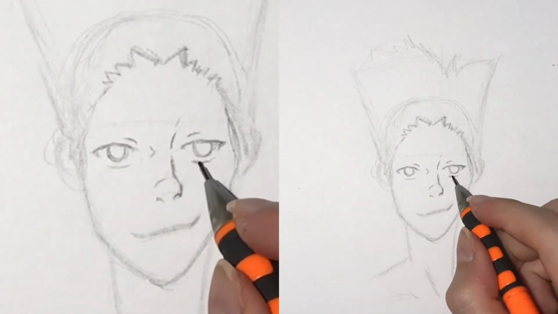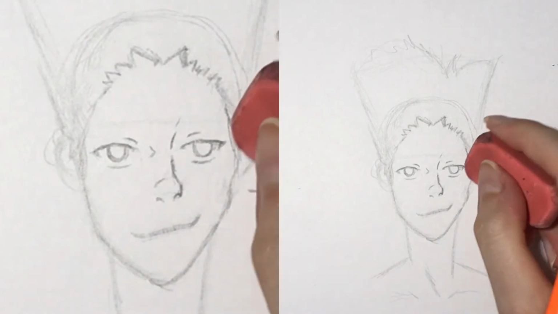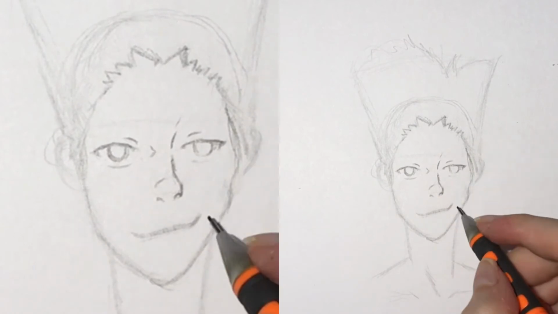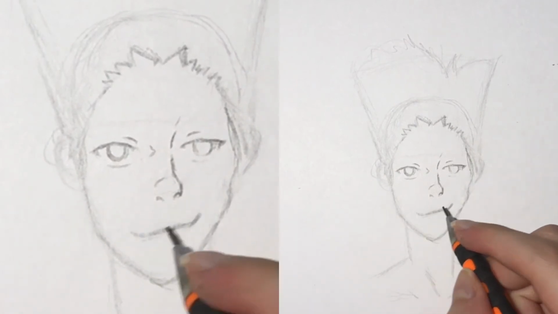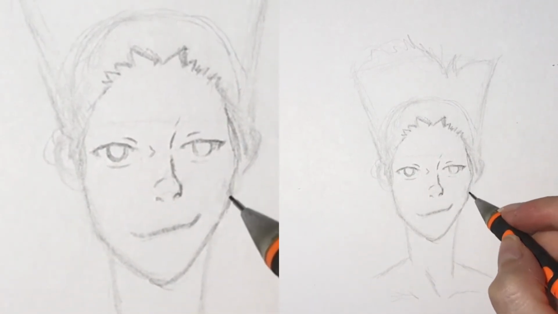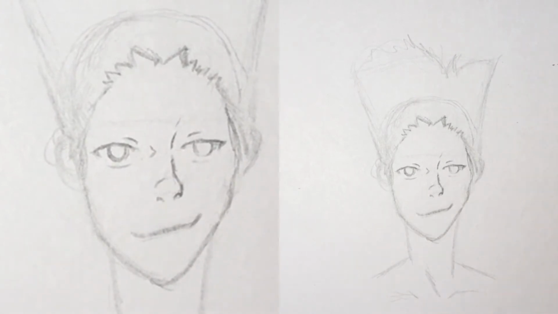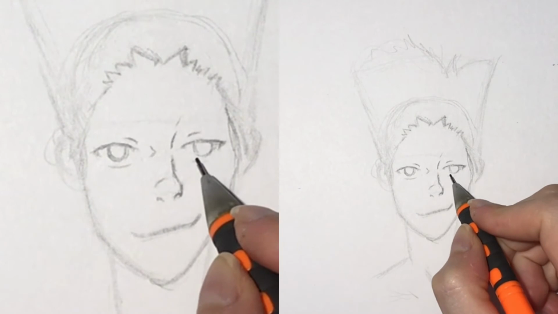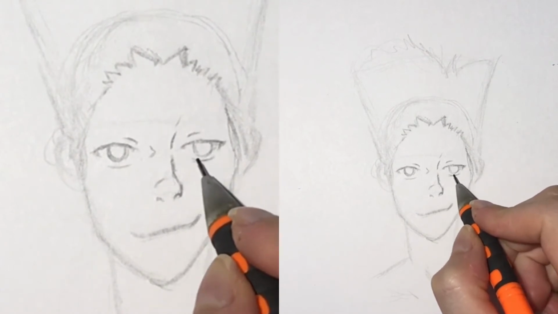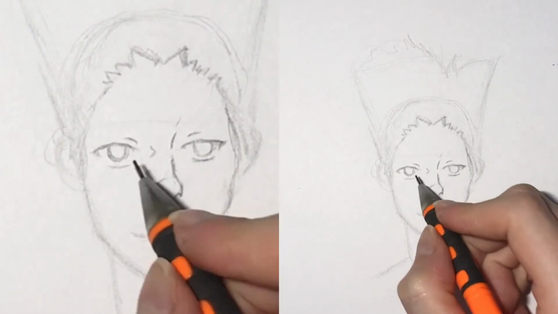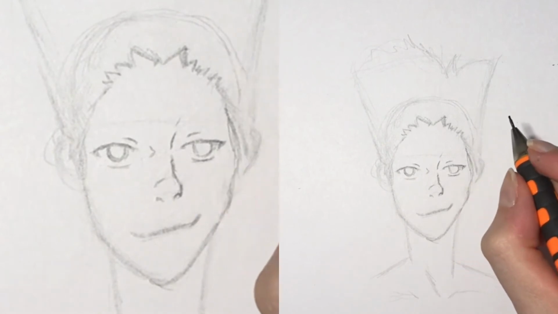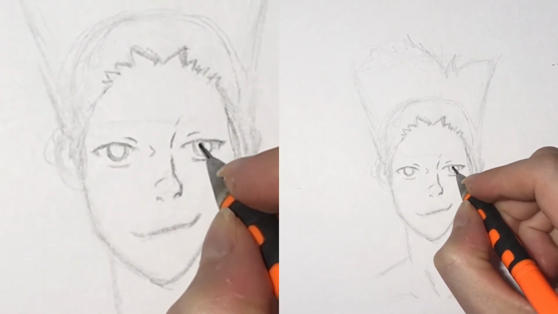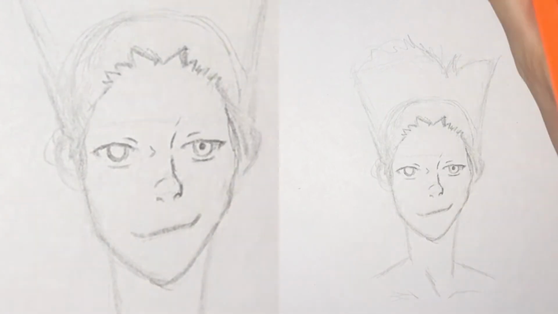Oh wait, this eye I've noticed here, he's smiling a bit to this side. So since his smile is a slight bit off, or not off, it's like curved to one side, this eye looks slightly smaller right here, so I'm just gonna adjust that. There we go. Okay, now we're gonna do the pupil. We're gonna do more towards the top of the eye. Okay.